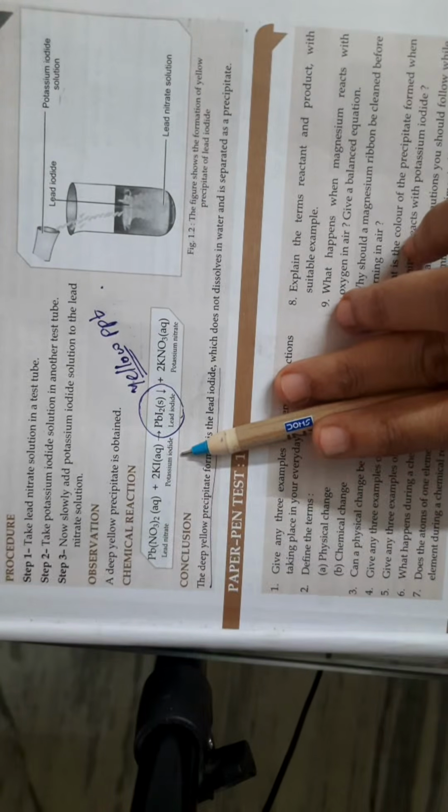Potassium iodide is slowly added to lead nitrate solution. Soon as we add, there will be formation of precipitate, and the precipitate is yellow in color. A deep yellow precipitate is obtained. Pb(NO3)2 in aqueous form will react with potassium iodide to form lead iodide, which is a yellow color precipitate. The deep yellow precipitate formed is lead iodide, which does not dissolve in water and is separated as precipitate.